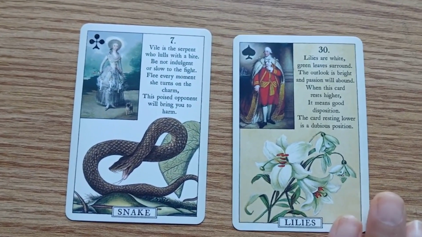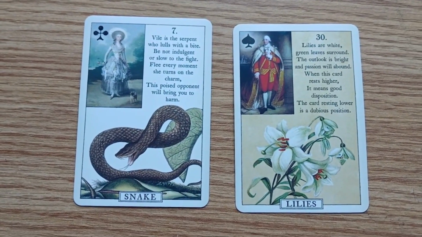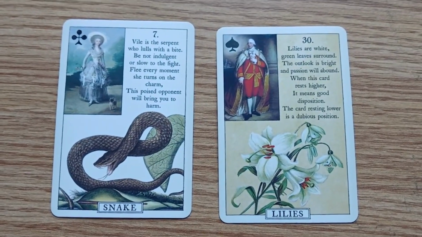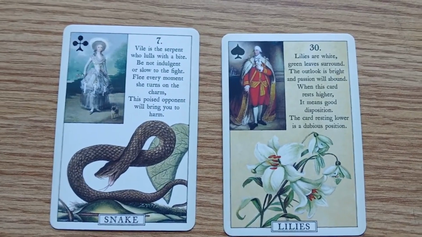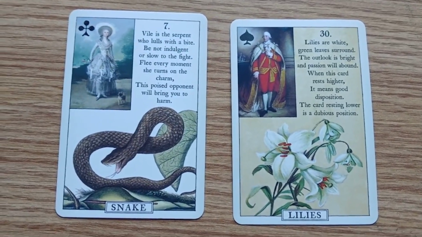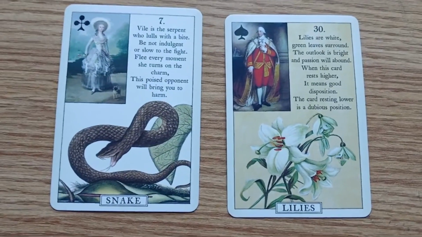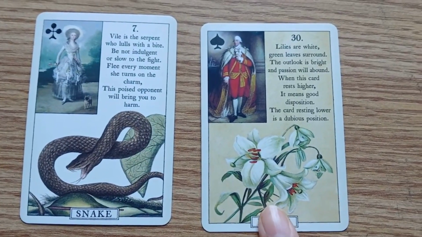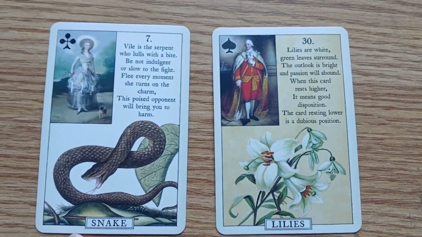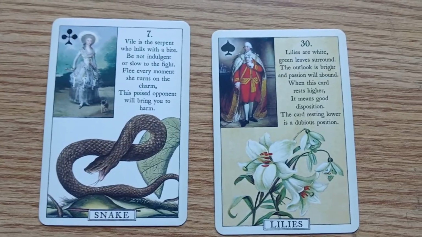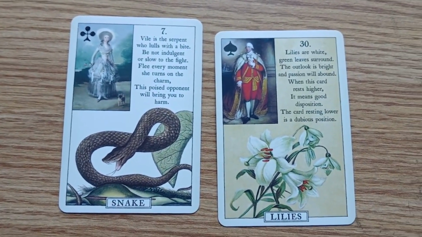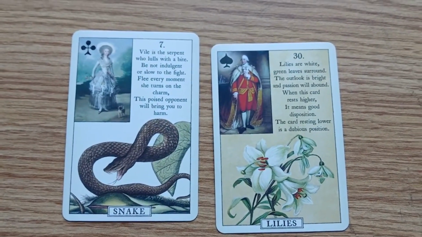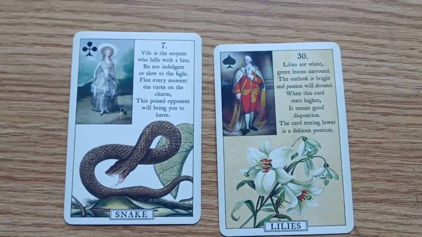But say someone was asking me about a love situation or something like that. Sometimes I could see these two cards together and I would immediately think about something of a sexual nature, like an older man who's very sexual. He has sexual desires.